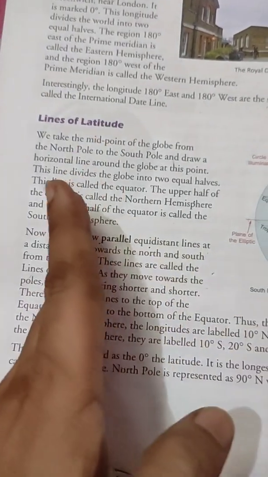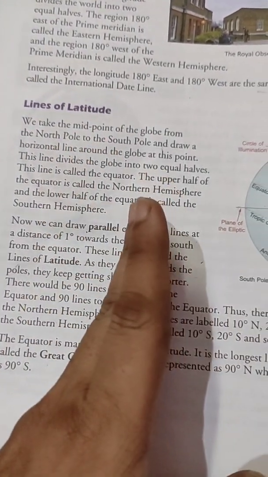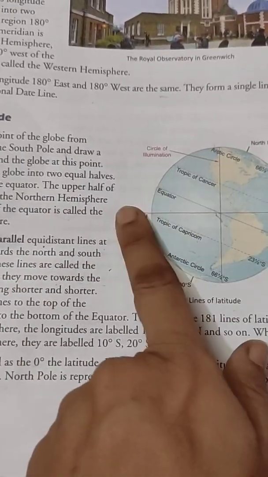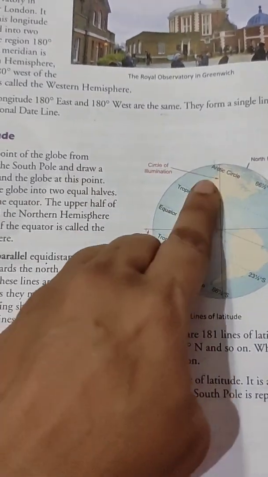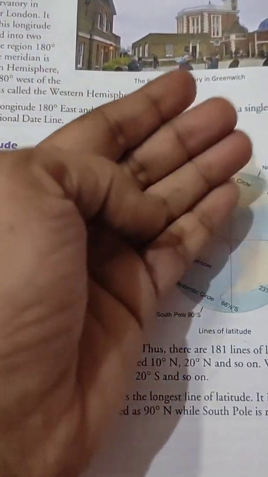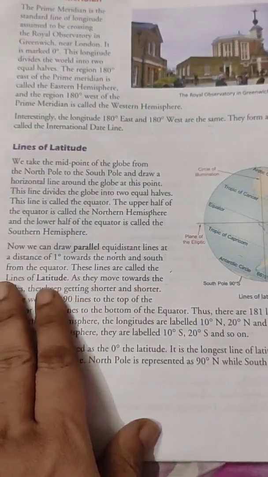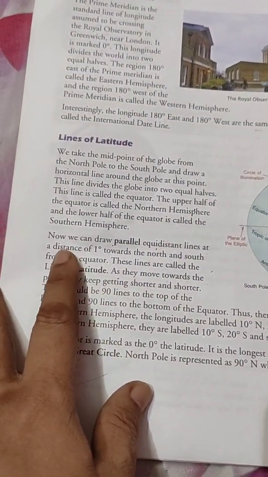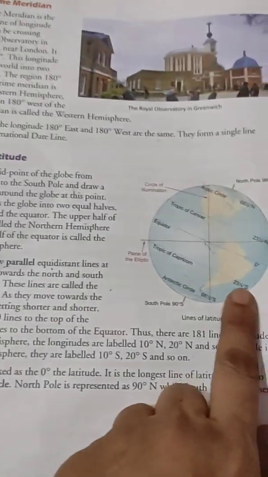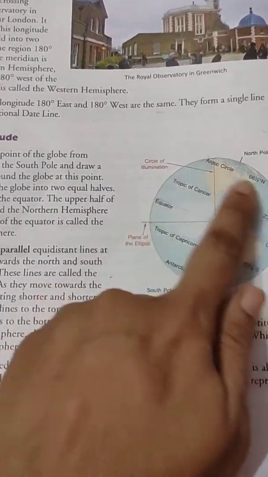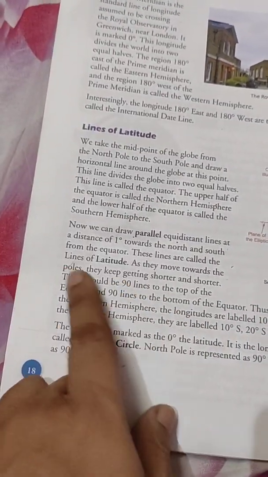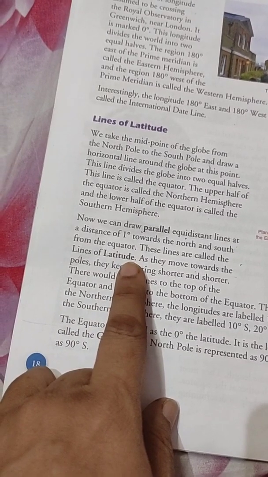Now what are lines of latitude? We take the midpoint of the globe from the North Pole to the South Pole and draw a horizontal line, this flat line, and the line divides the globe into two equal halves. The upper half of the equator is the northern hemisphere and the lower half is the southern hemisphere. Now we can draw parallel equidistant lines, and these lines are called the lines of latitude.